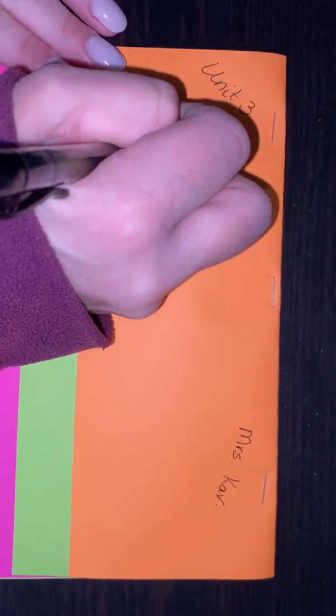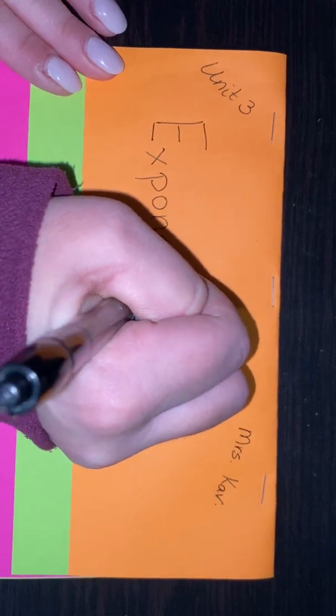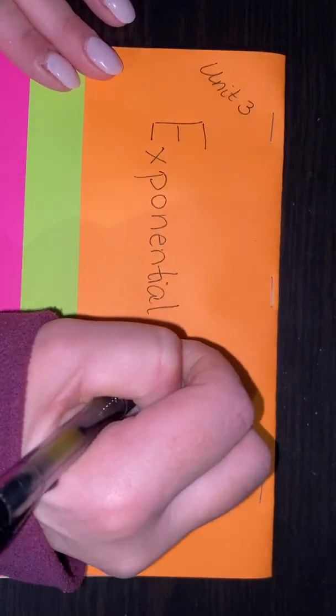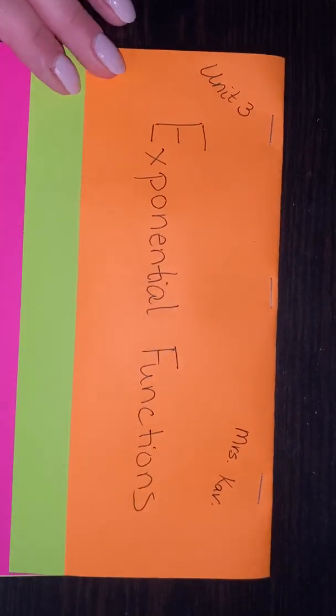Okay, and this is exponential. I always think exponential is spelled weird. Spelled weird? I don't know. But it's exponential functions. So that's going to be our title.